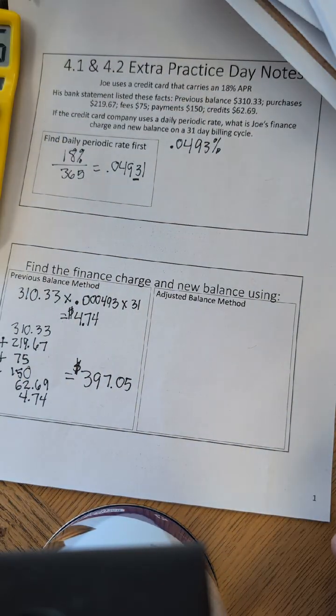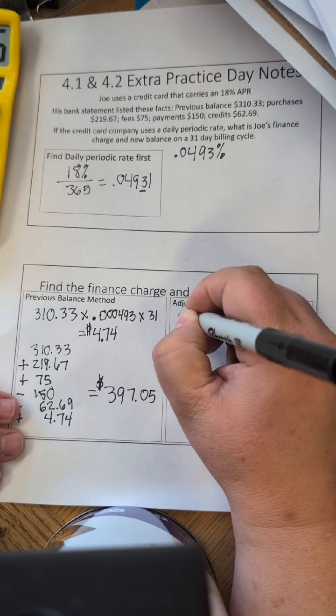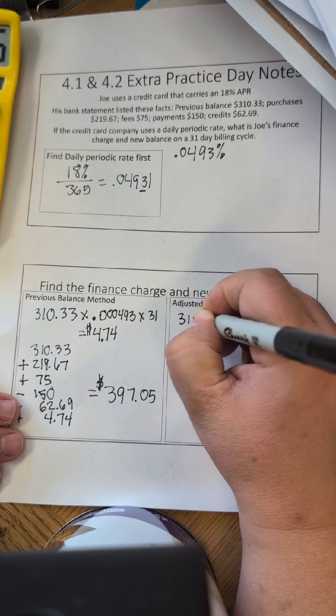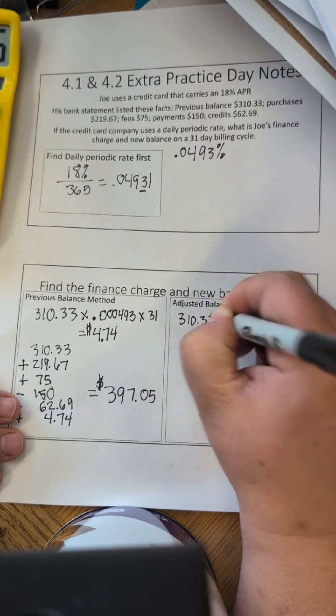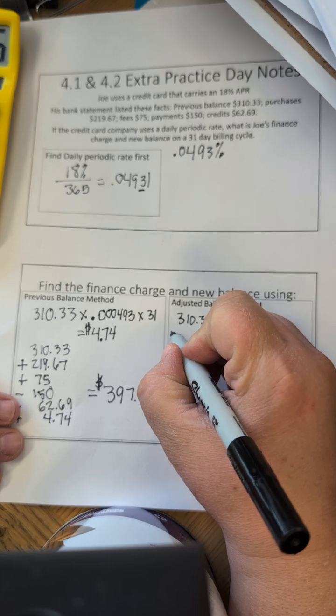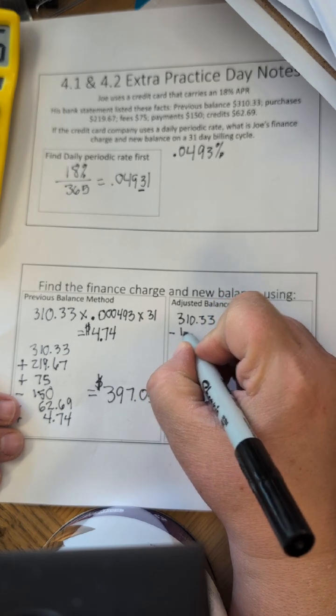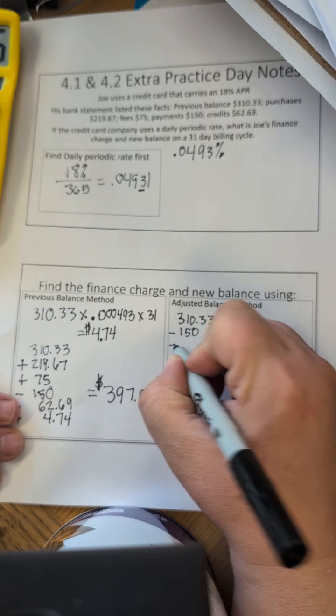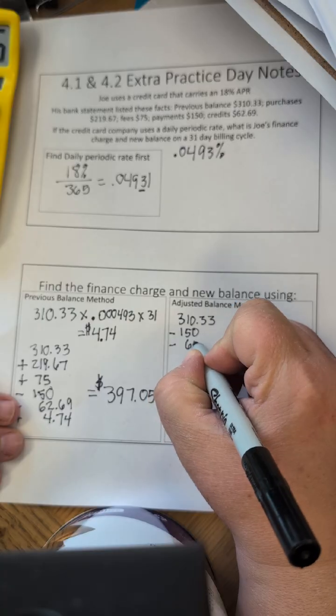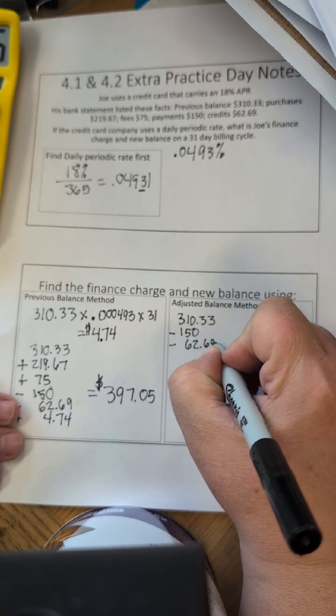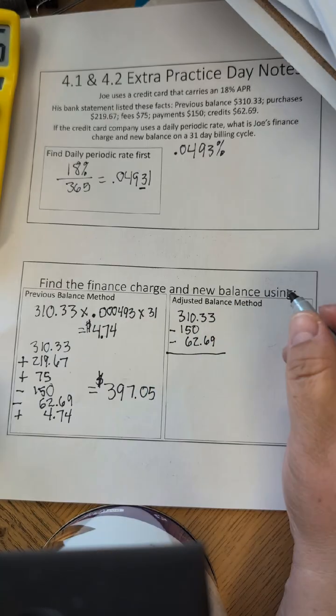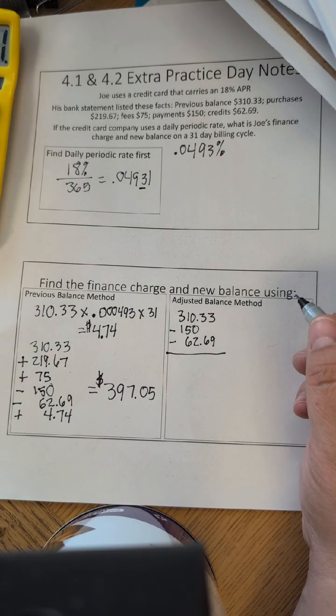Then we have the adjusted balance method, which, if you remember, we just start with the 310.33, and then we're going to subtract our payments and our credits, because those are things we shouldn't have to pay interest on because we don't owe that anymore.